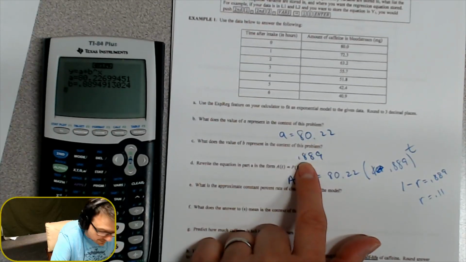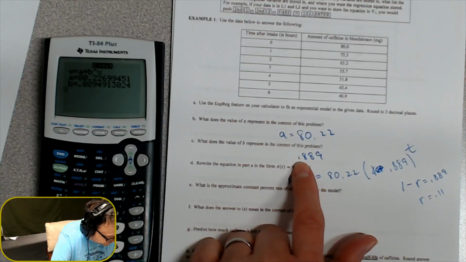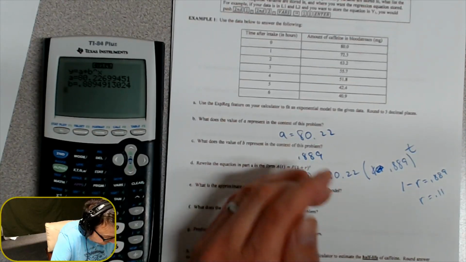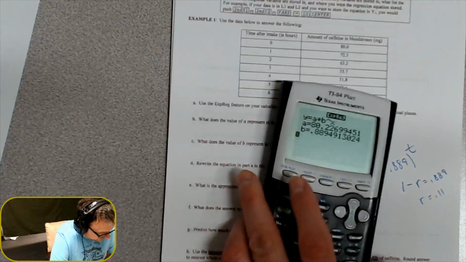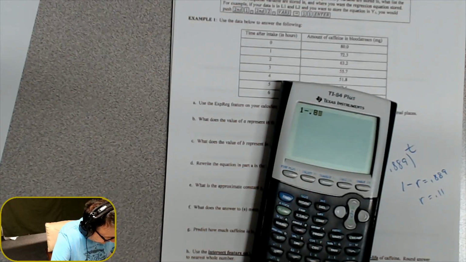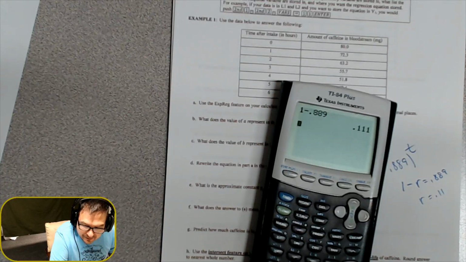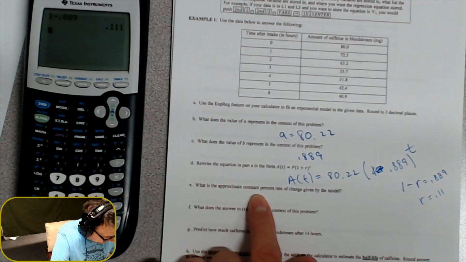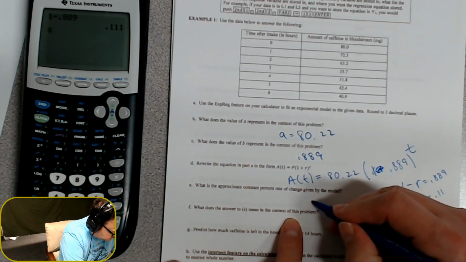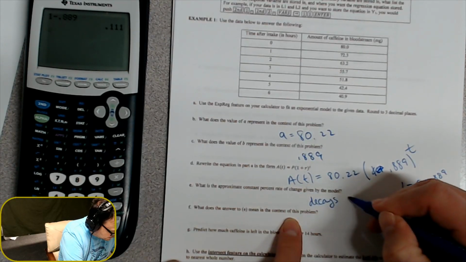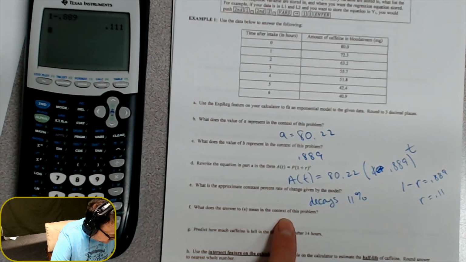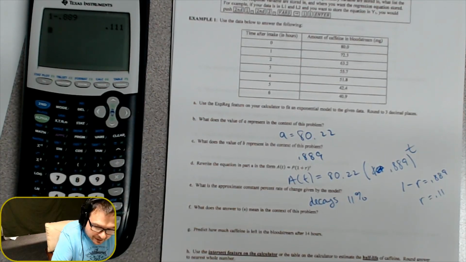So we have this number here. This is the decay. The decay number is 0.889. Okay. Now remember, 1 is the border. So how far away from 1 is 0.889? You just get your calculator out and you go 1 minus 0.889, and we get 0.111, 11%. Okay, so it says approximately what percentage change it decays. 11% is about what percentage change we got. And what does the answer to E mean in the context of the problem? Just like we said, it's decaying about 11%.